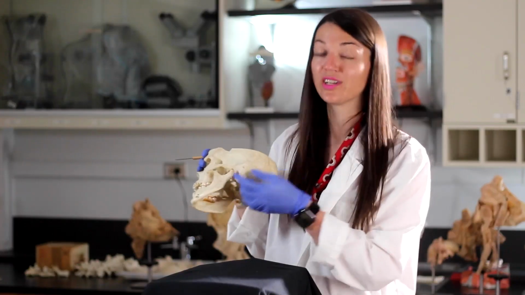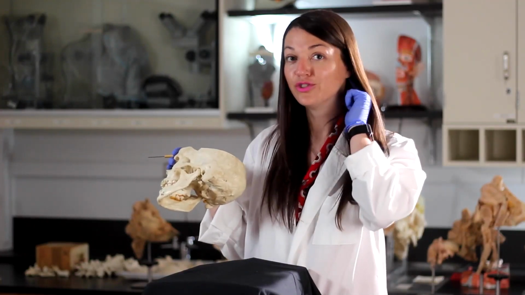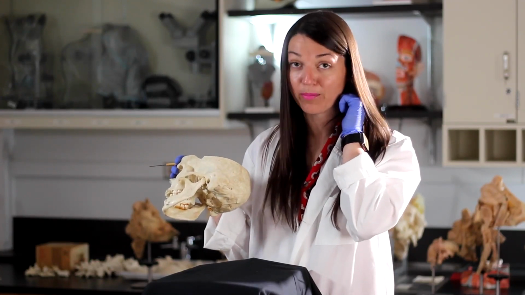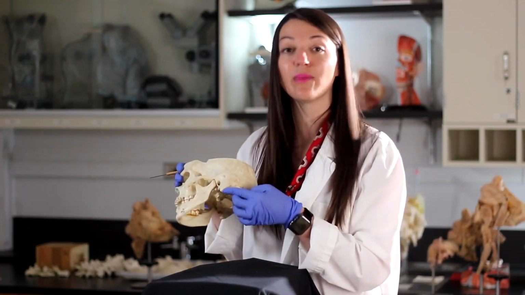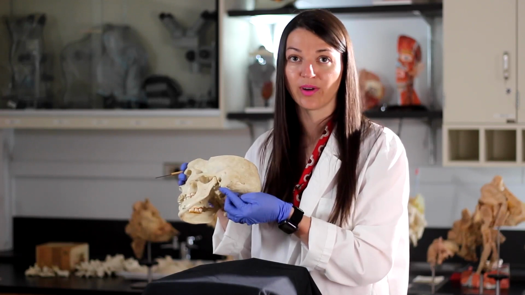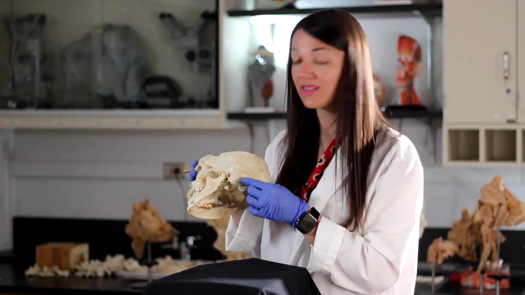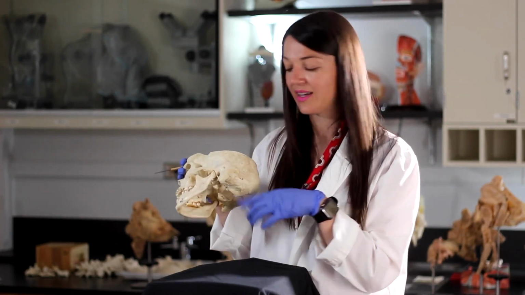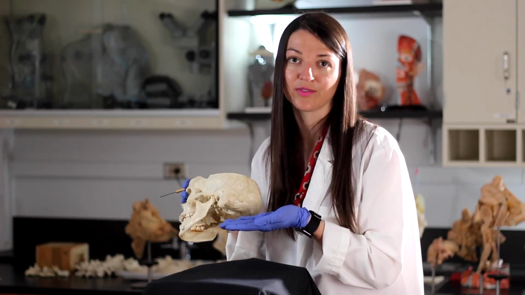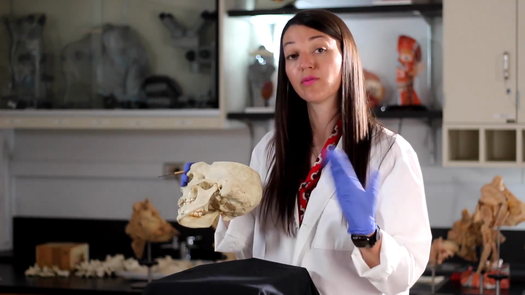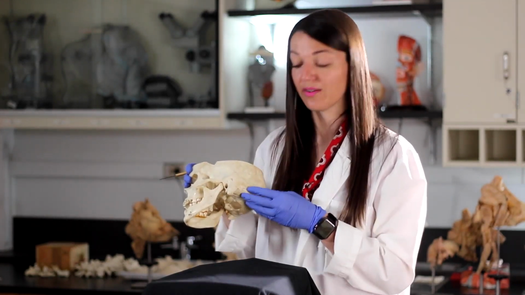Another important feature on the temporal bone is our mastoid process. So it's a large projection. It's sort of a bump of bone just behind your ear, so you can feel this or palpate this on yourself. And it serves as the muscle attachment site for our sternocleidomastoid muscle. This also is a sexually dimorphic feature, so we tend to see larger mastoid processes in males, for example, versus females, but of course this can be population specific.